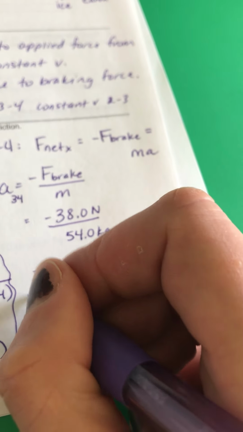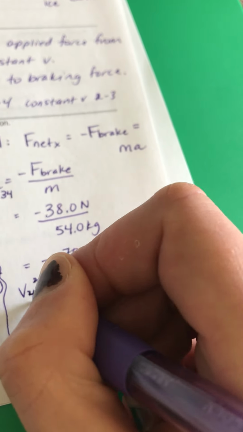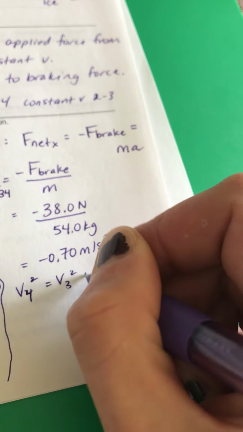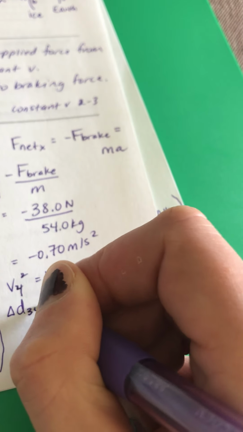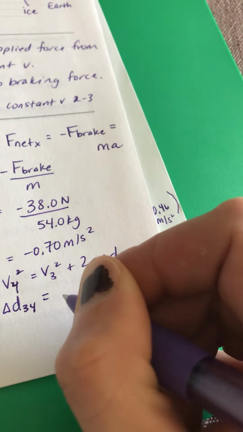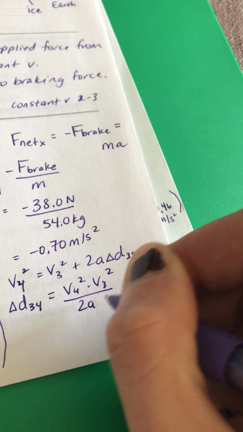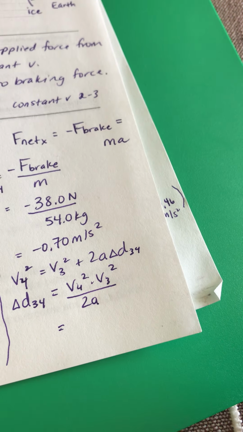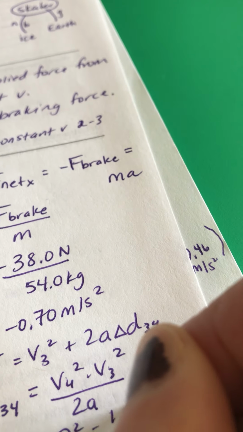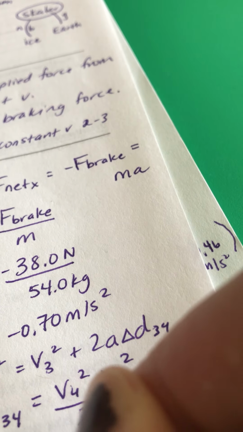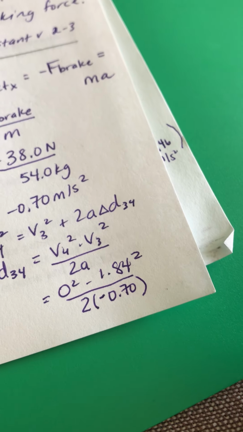We're going to use this equation again. We have to use v4 squared equals v3 squared plus 2a delta d, and rearrange for delta d from 3 to 4. v4 squared minus v3 squared over 2a. 0 squared minus 1.84.